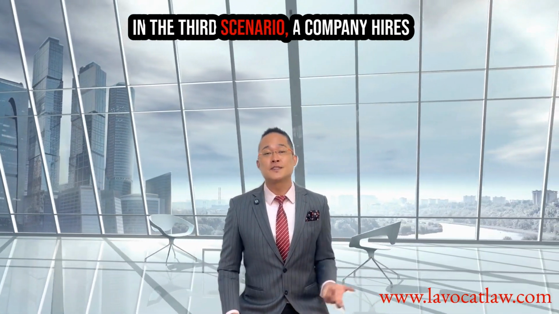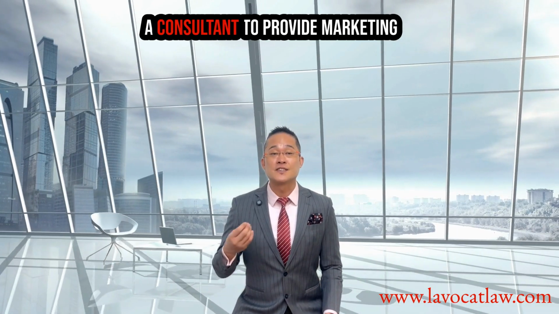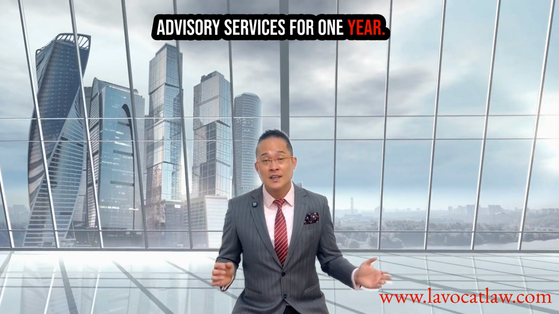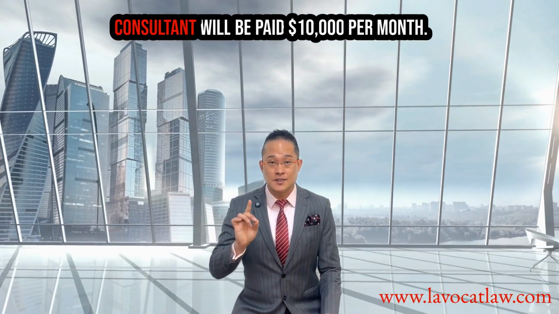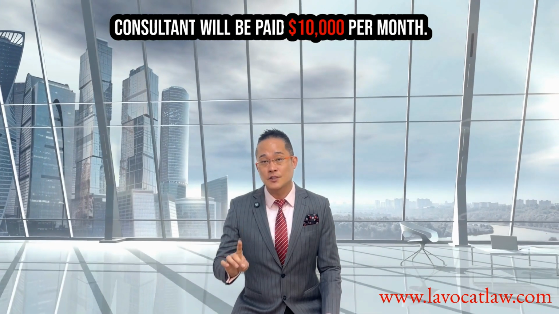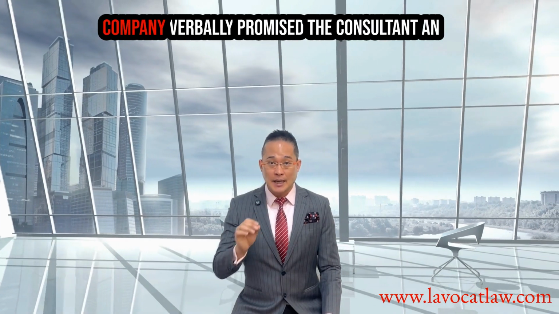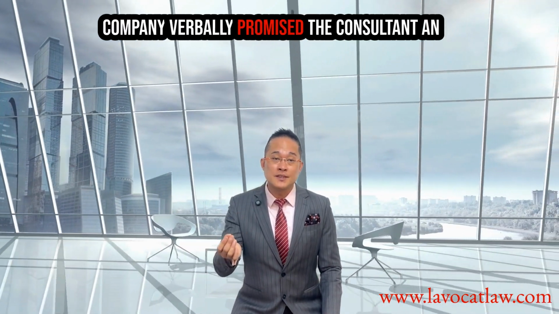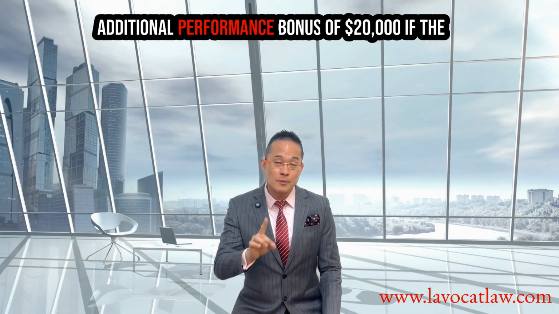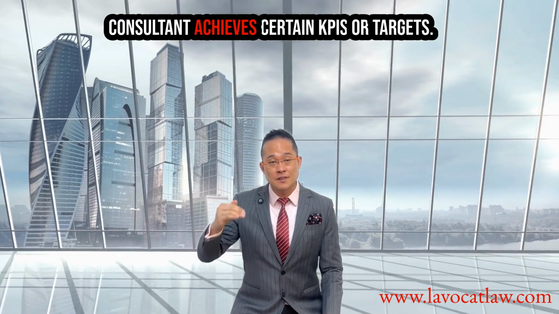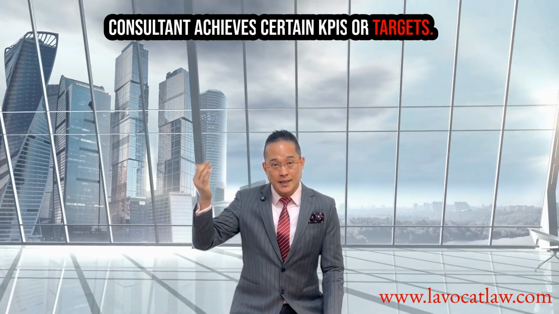In the third scenario, a company hires a consultant to provide marketing advisory services for 1 year. The written contract states that the consultant will be paid $10,000 per month. However, before signing the contract, the company verbally promised the consultant an additional performance bonus of $20,000 if the consultant achieves certain KPIs or targets.